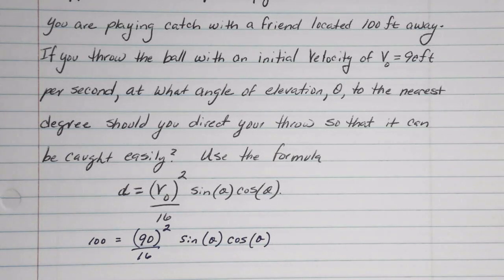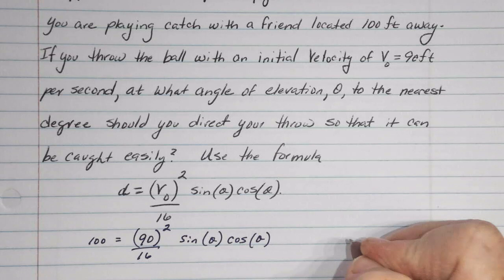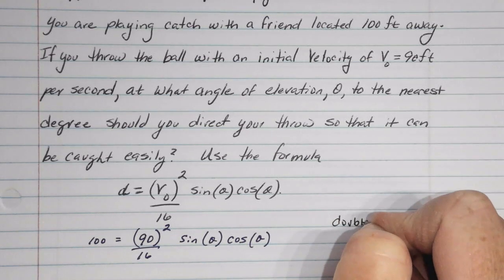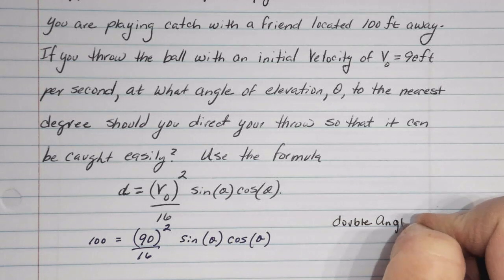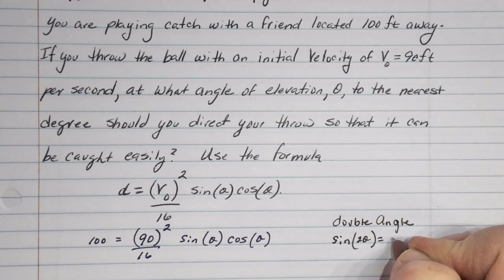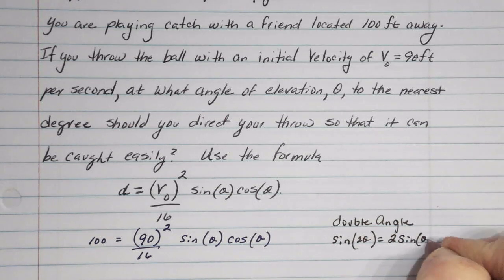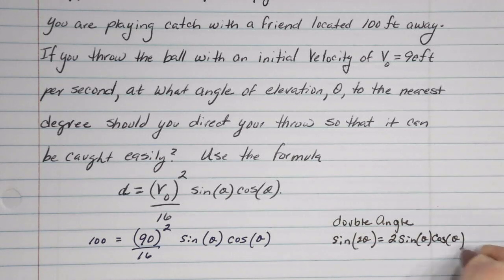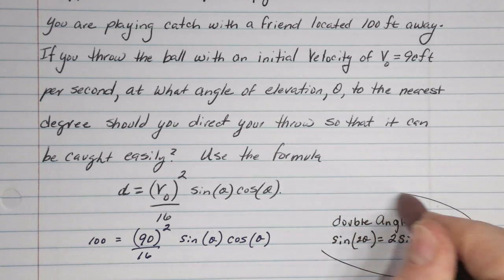Hopefully you've started to memorize your identities, but if you haven't, go ahead and peruse your different identities and start looking for one that has both sine theta and cosine theta on one side. And what you will notice is that you have a double angle identity, and we're going to use that double angle formula: sine of 2 theta equals 2 times sine theta cosine theta. And this is the identity we're going to use right here.